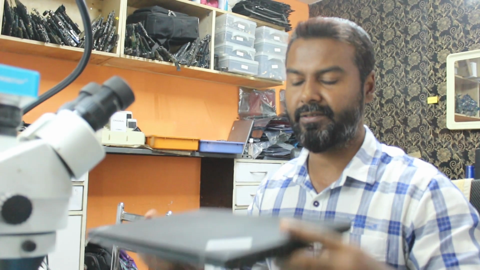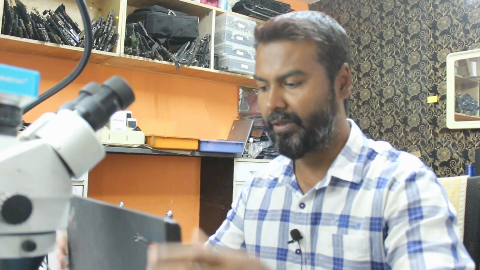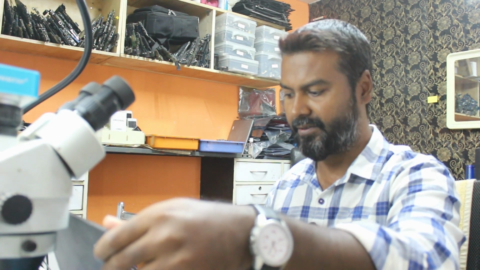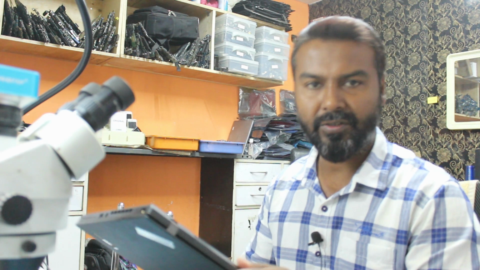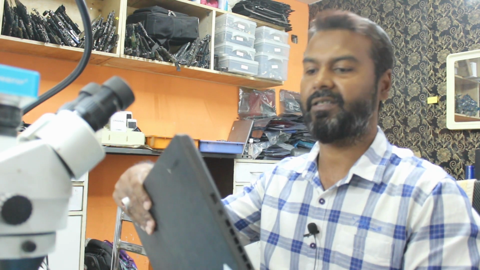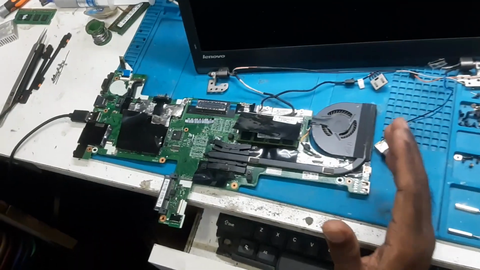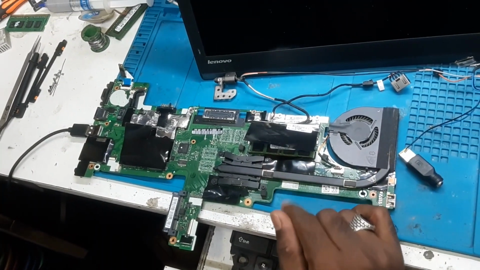Today we have a laptop from a customer and it is a Lenovo laptop. Model number is T440. It's a business series laptop and it is not turning on. So today we are going to repair this laptop. Let's see if we can repair this laptop. As per the customer, the board is not turning on.